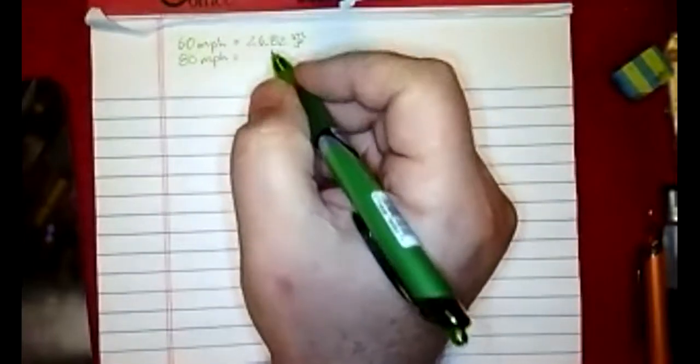First off, 60 miles per hour, which is written mph, is the equivalent of 26.82 meters per second. And then 80 miles per hour is equivalent to 35.67, let me double check my math, 35.76, excuse me, 35.76 meters per second. And then finally 100 miles per hour.